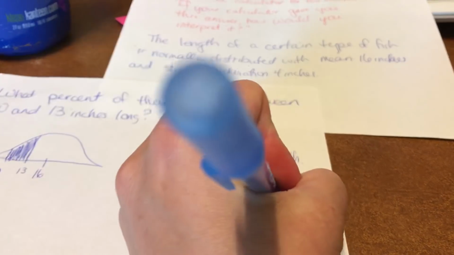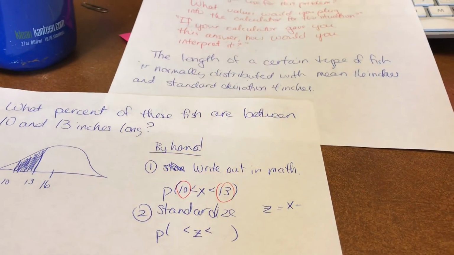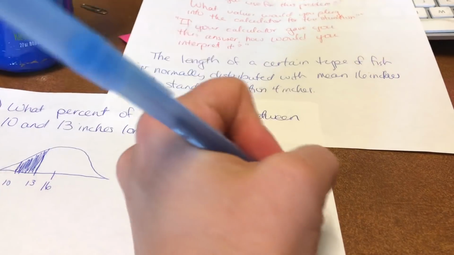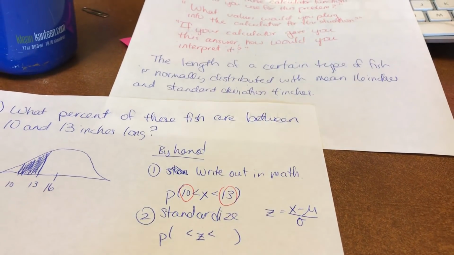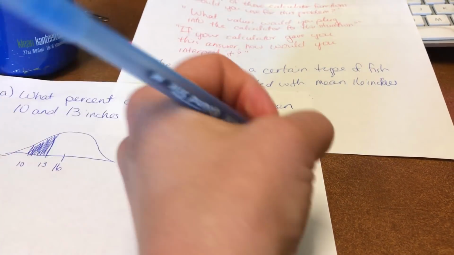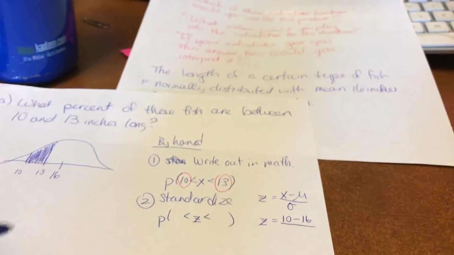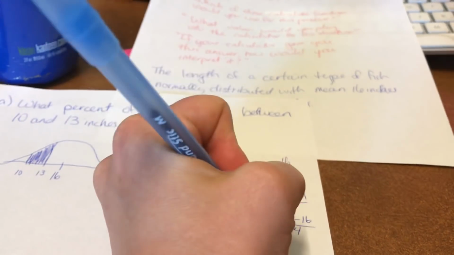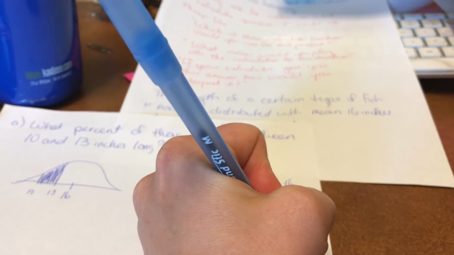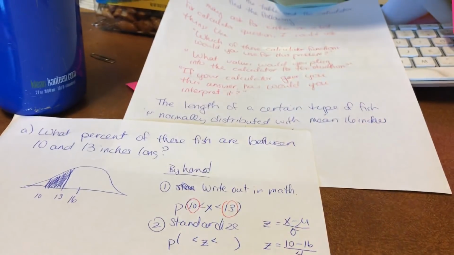If we remember the standardizing formula, Z is X, which is the data, the number we care about in our problem, minus the mean the problem gave us, divided by the standard deviation the problem gave us. So in this problem, the first number we care about is 10. I'm going to take 10 minus the mean, which is 16, divided by the standard deviation, which is 4. 10 minus 16 is negative 6. When we divide by 4, we get negative 1.5.